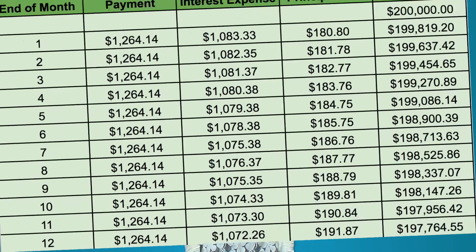A mortgage amortization, or a schedule of interest and principal payments over the life of the loan, is shown in the figure below. The mortgage is a 30-year fixed-rate mortgage. Only year one is shown here.